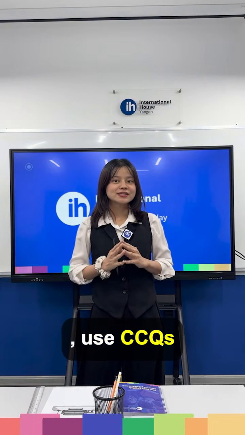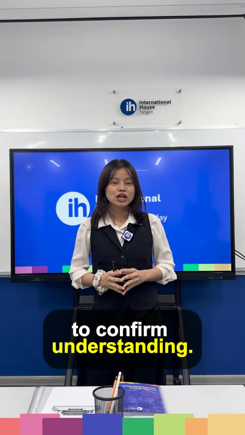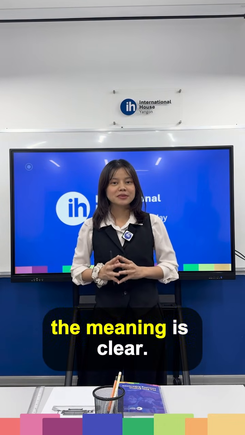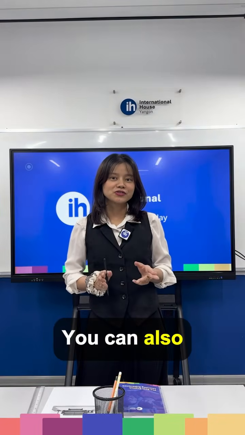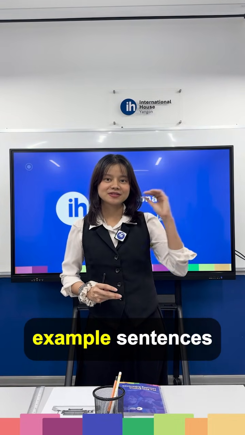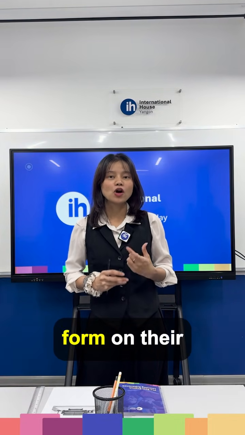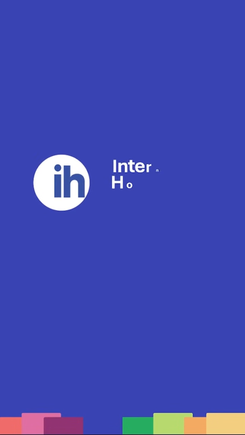And after that, use CCQs to confirm understanding. Don't move on to structure until meaning is clear. You can also use a guided discovery task to teach form. Give students the example sentences and let them work out the form on their own.